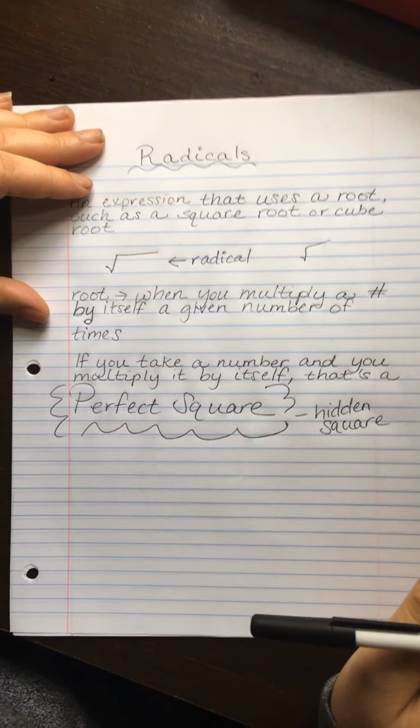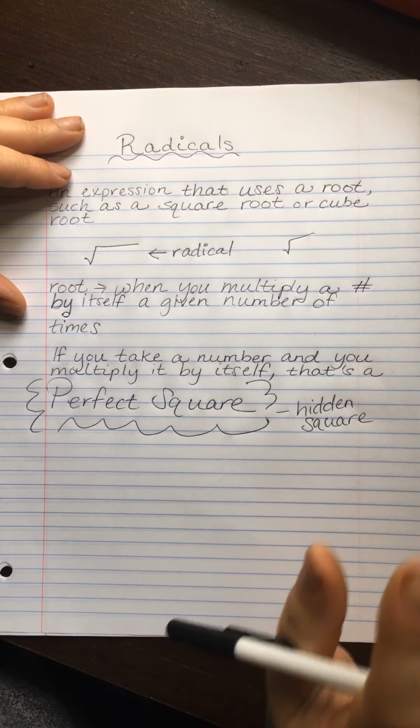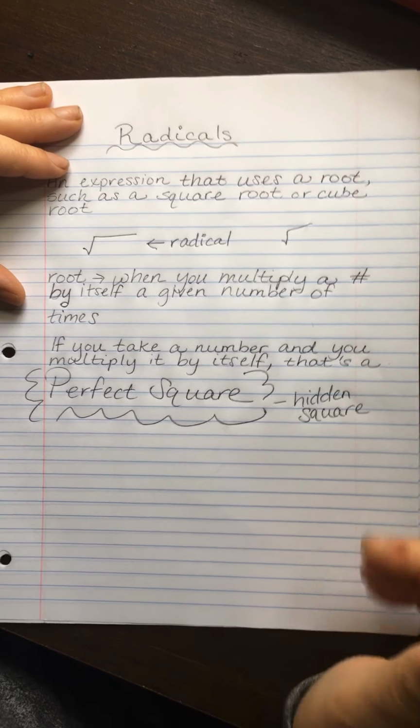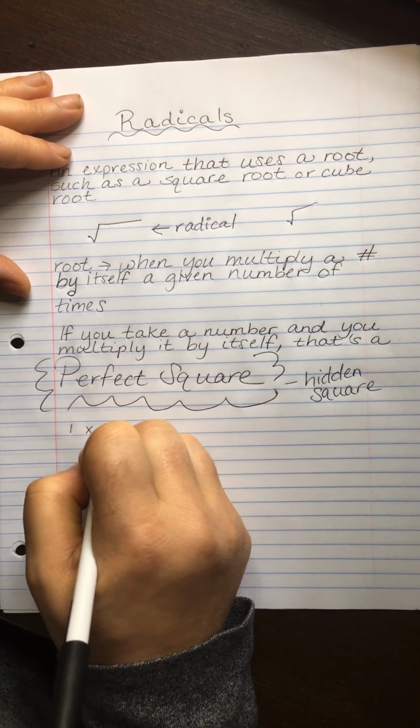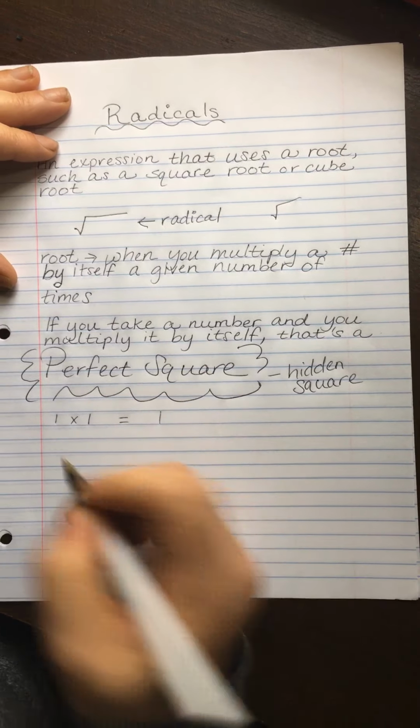So if we take a number and we multiply by itself, let's start with some really easy perfect squares. Let's say we have 1 times 1. We get 1, right? Okay, so next, let's go to 2. 2 times 2, and we know that equals 4.